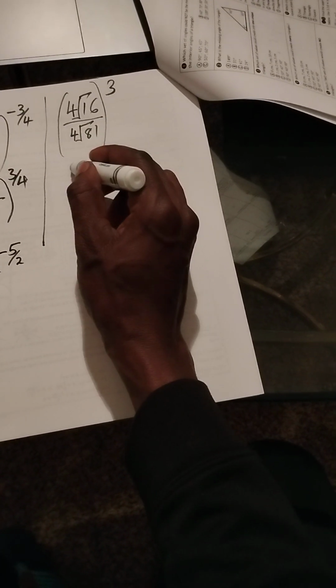I move and say, now I get the fourth root of everything. Fourth root of 16 out of the fourth root of 81, everything cubed. Fourth root of 16 is what? Is 2. Fourth root of 81 is what? Is 3. Then I cube. So this is the same as saying 2 raised to the power of 3 out of 3 raised to the power of 3. 2 cubed is 8, 3 cubed is 27. That is the solution. Hope you follow through and understand.